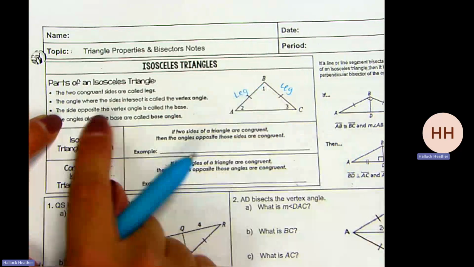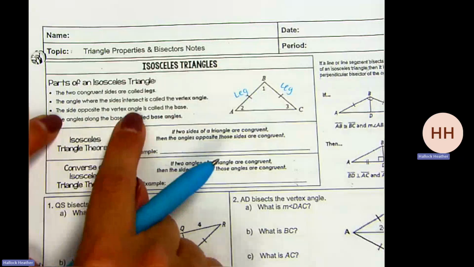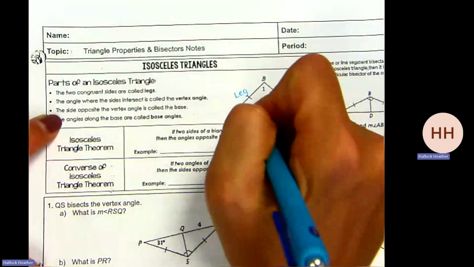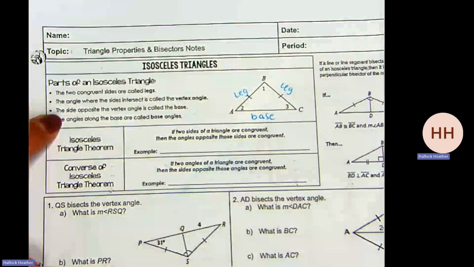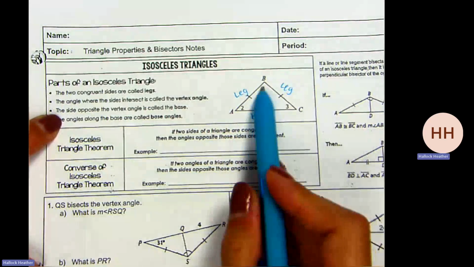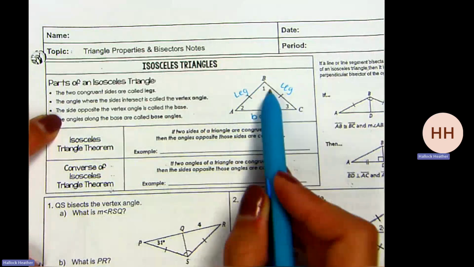The side opposite of the vertex angle is called the base. So the base is always opposite of this. So this is your base. Your base is not always your bottom because your triangle can spin around. Sometimes your base will be to the side or above it. It's always opposite of where the congruent sides are connecting.